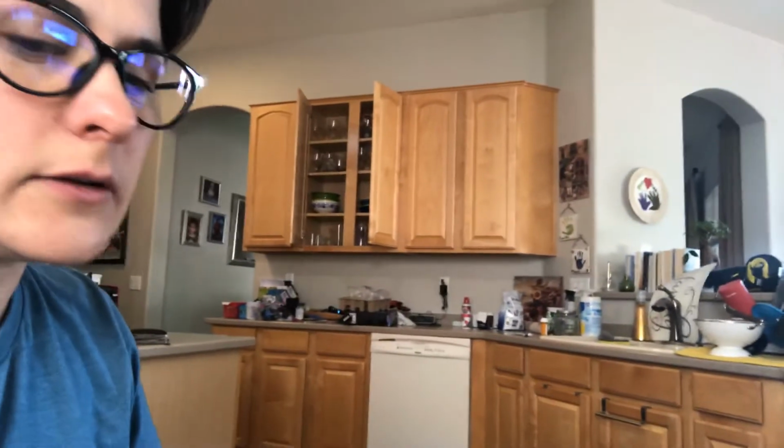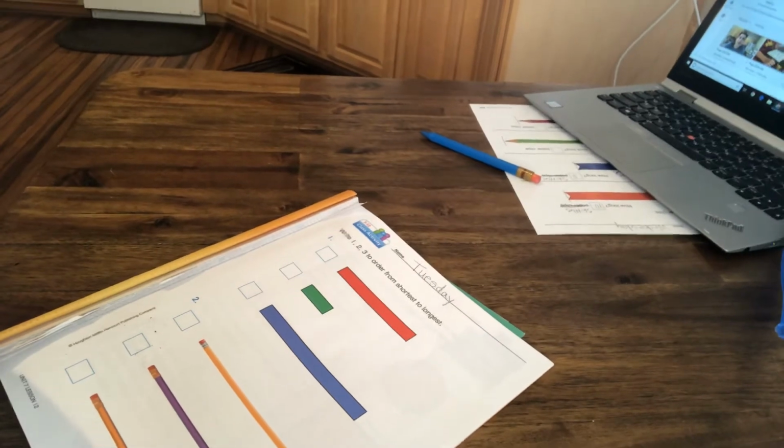All right, let's go ahead and look at our page together, page 231, so that we can compare three objects and put them in order. And sometimes we can put them in order starting with the shortest one, going to the longest one. And sometimes we can do the other order, and we can start with the longest one and go to the shortest one. So we have to be really careful that we understand which way we're supposed to put these in order. So let's go ahead and tighten this so it doesn't fall down.